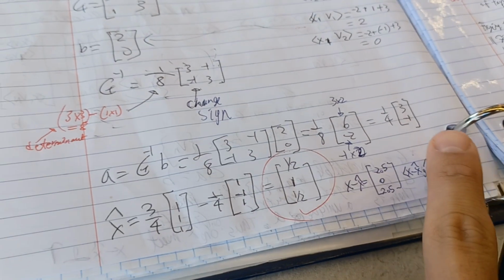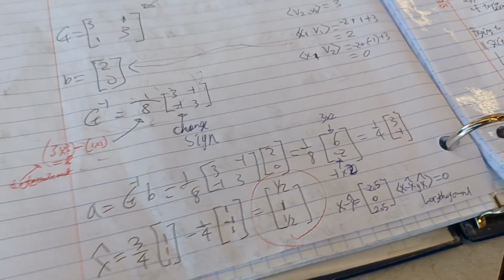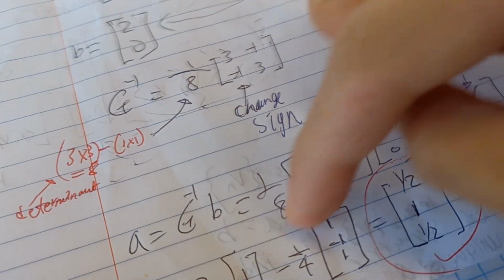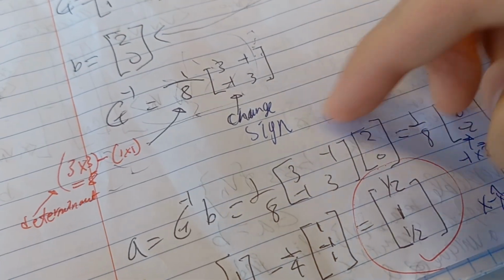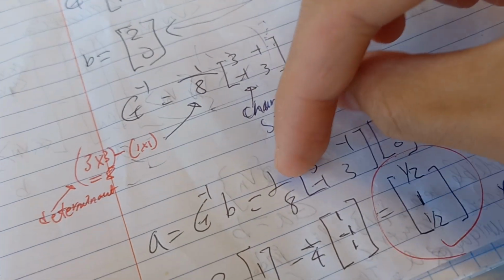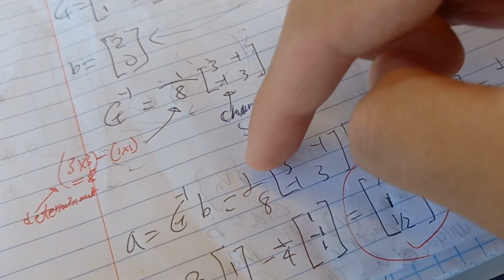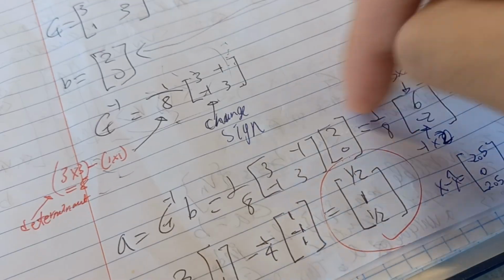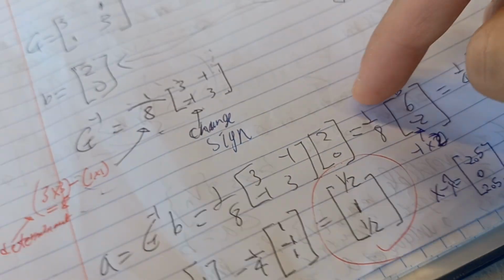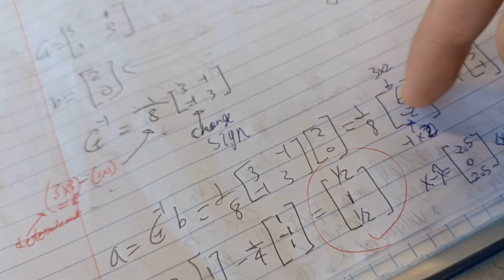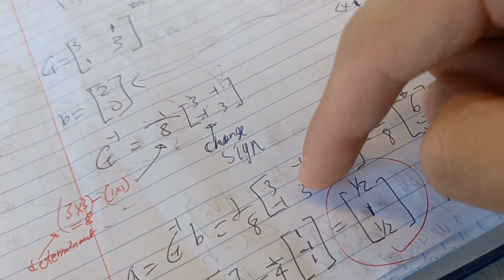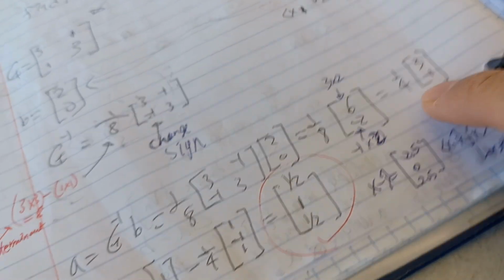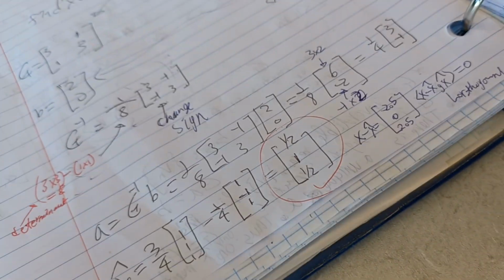For the first row, 2 times 3 is 6, and negative 1 times 0 is 0, so adding them up is 6. For this row, 2 times negative 1 is negative 2, plus 3 times 0 is still negative 2. So that's how we get that. Yeah, that's A.